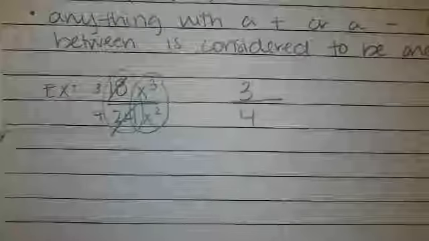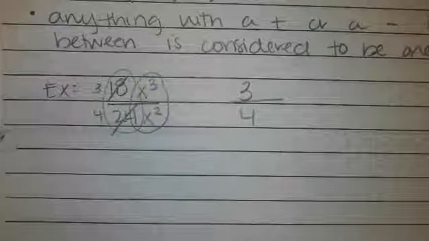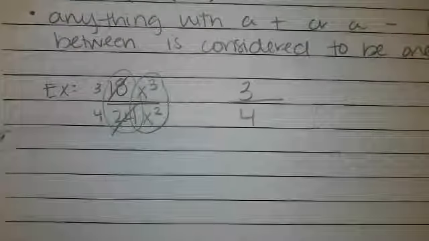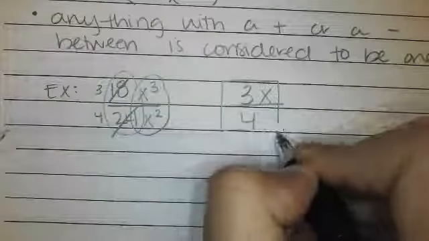Then we also want to simplify the x to the 3rd over x to the 2nd. What would that leave us with? X. Would the x be on the top or the bottom? Top. How do you know it's the top? It had more of them, so it would have had the one left. Okay, so the simplified expression is 3x over 4.